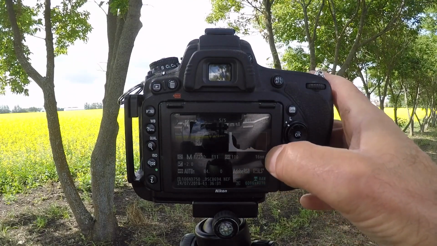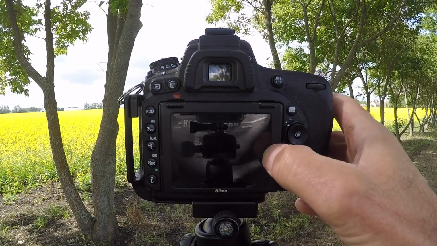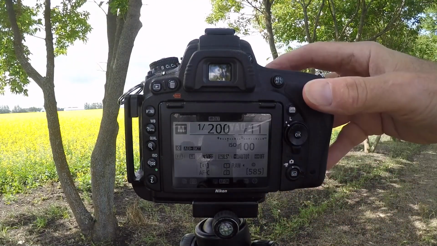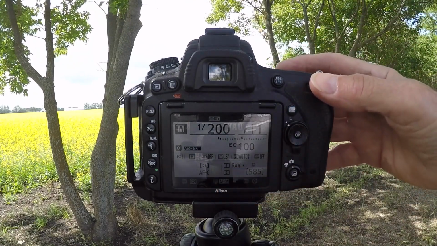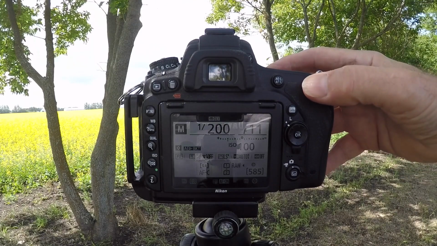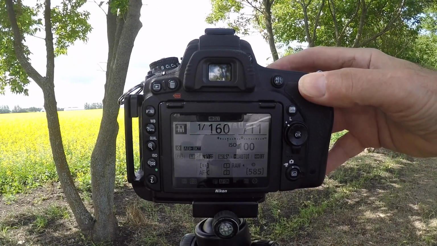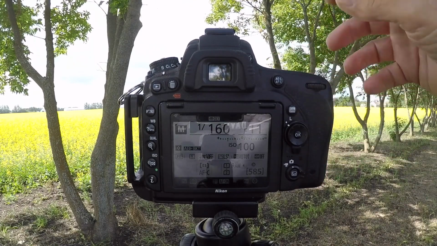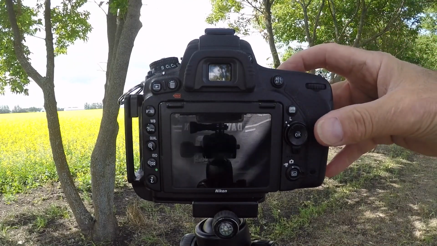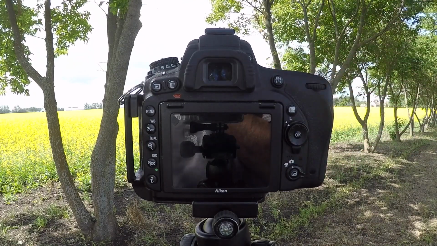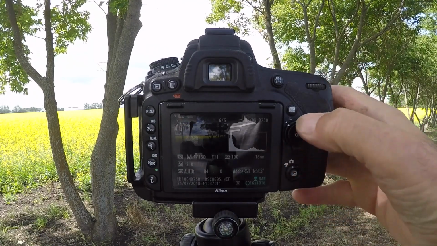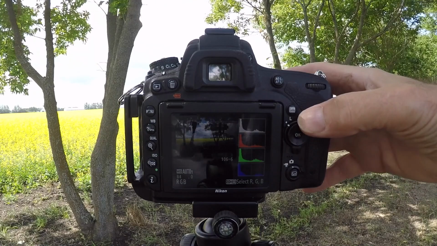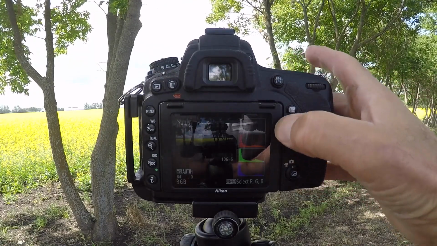And you can see we're at 1/200th, f11. We still haven't clipped. Okay, so there's our settings. 1/200th, f11. So we're going to just take it down one more click. It's another third, and we'll take another picture. And there we are, and we still haven't clipped. We're looking pretty good.